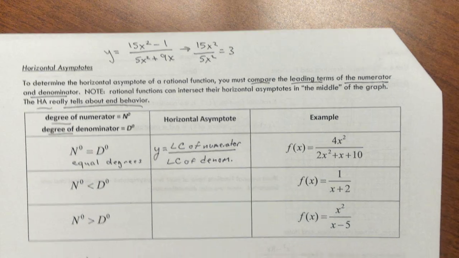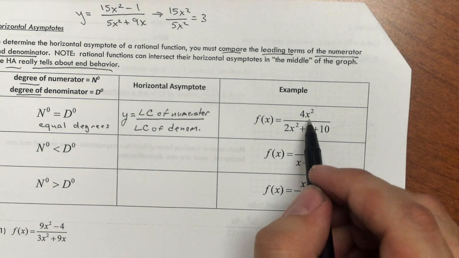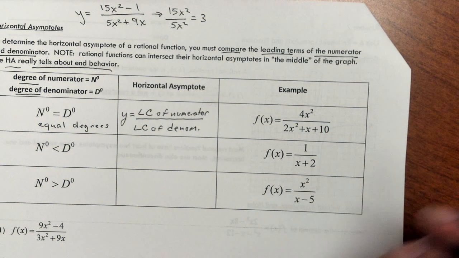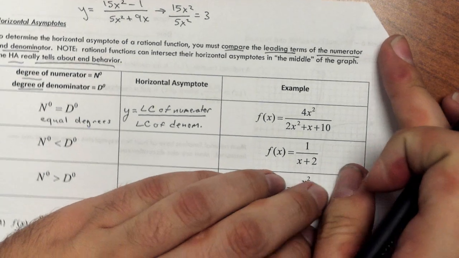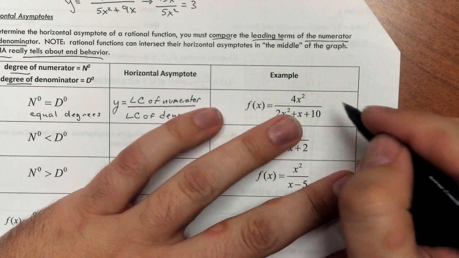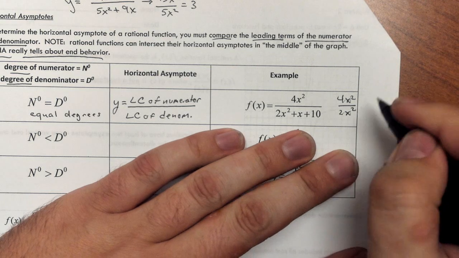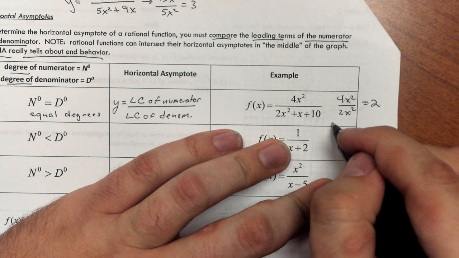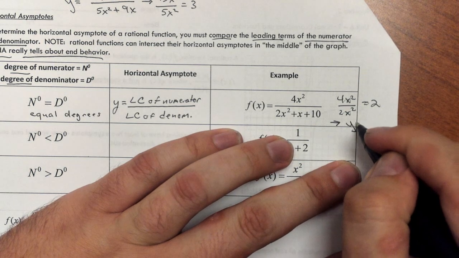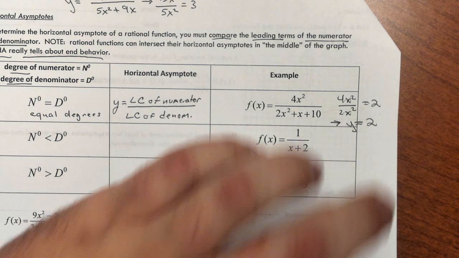So for example, over here, what I was just talking about, I see 4x squared over 2x squared. This is essentially the same as the example I just did a minute ago. If I'm looking at this, 4x squared over 2x squared is essentially 2. So my horizontal asymptote would be y equals 2. All right?